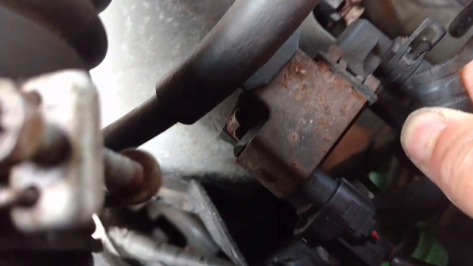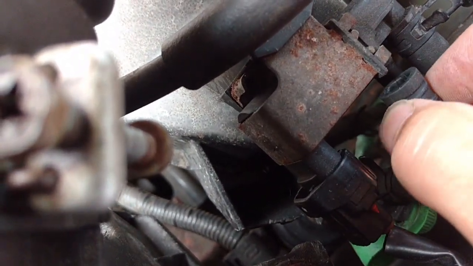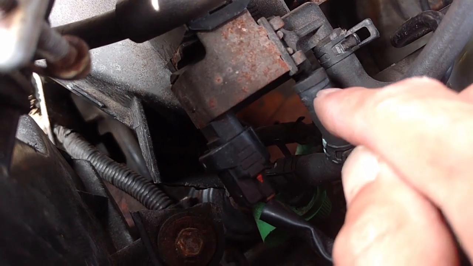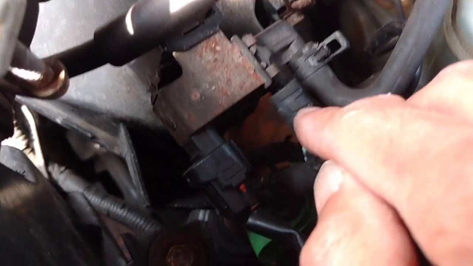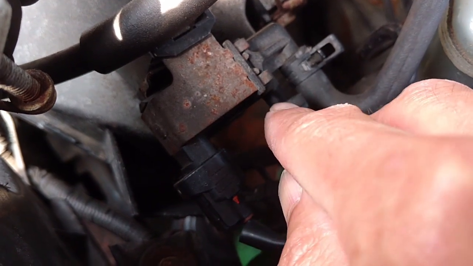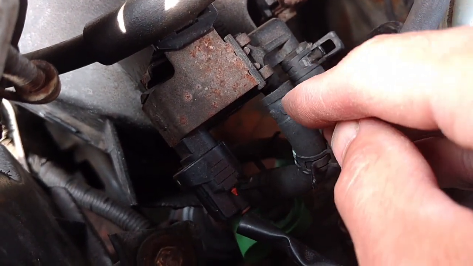By the way, there is a crack here. I think that's fine because it's just here, not all the way. The most important thing is that the crack shouldn't come all the way until here. You don't need to change the hose just for this crack.